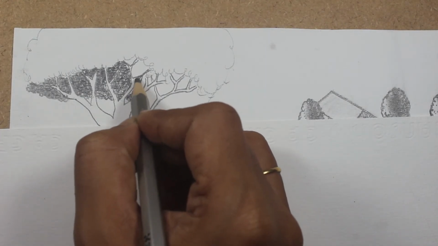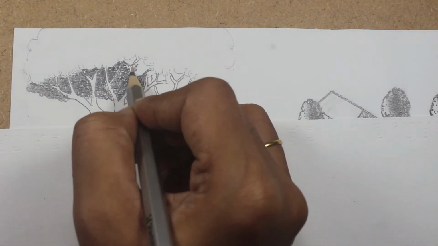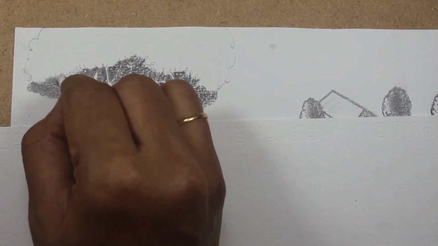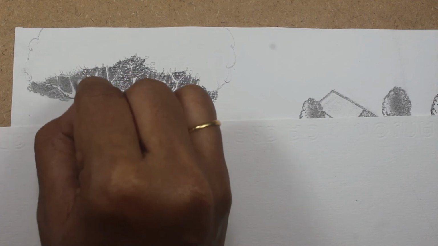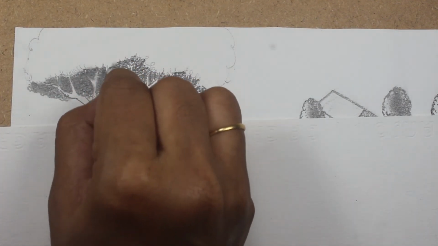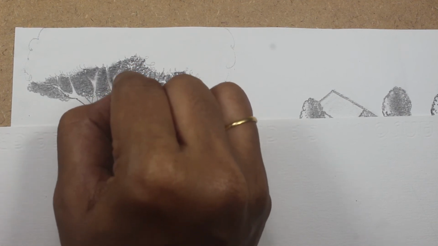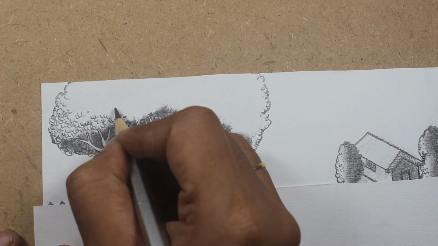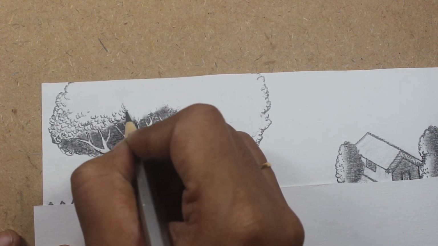Now I'm darkening and shading the bottom of the green branches. Now add small inner leaves either in U or C shape.